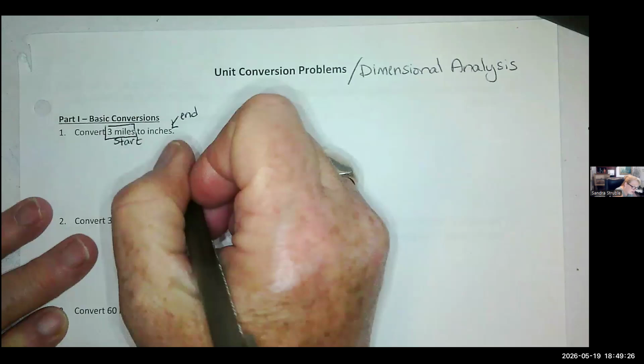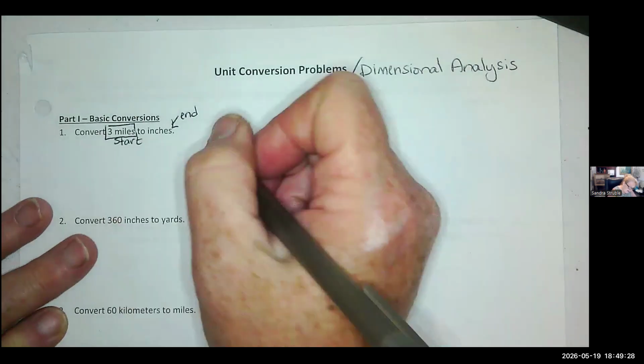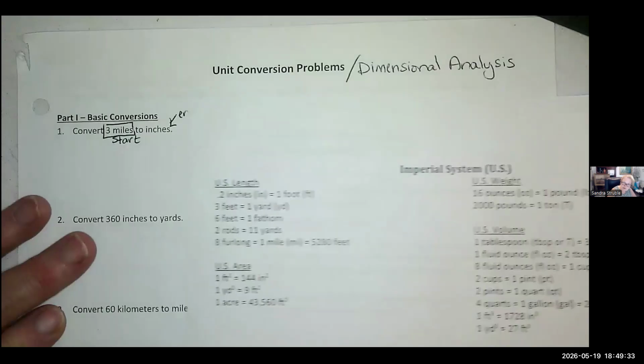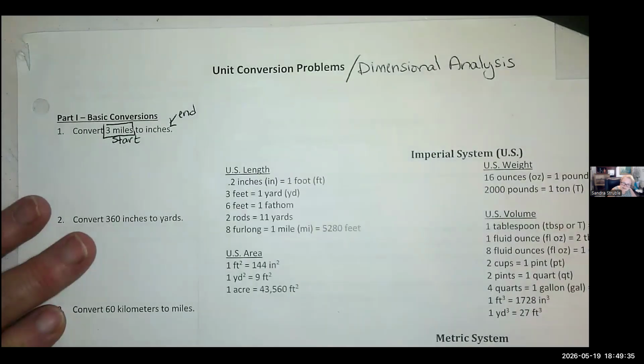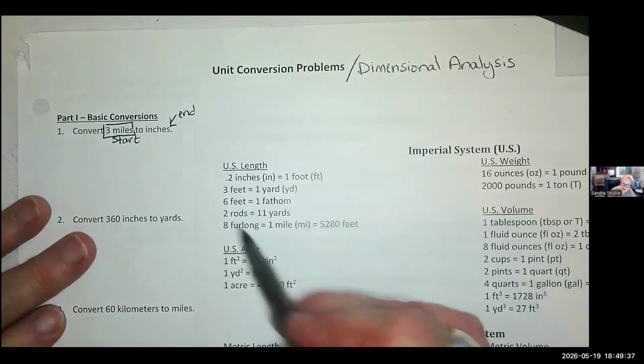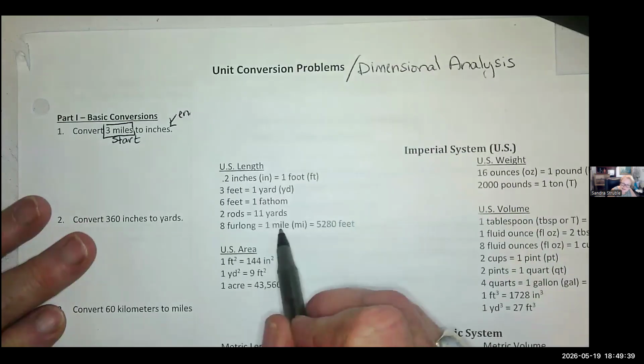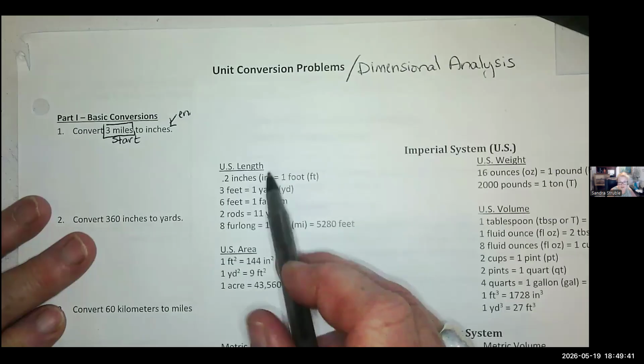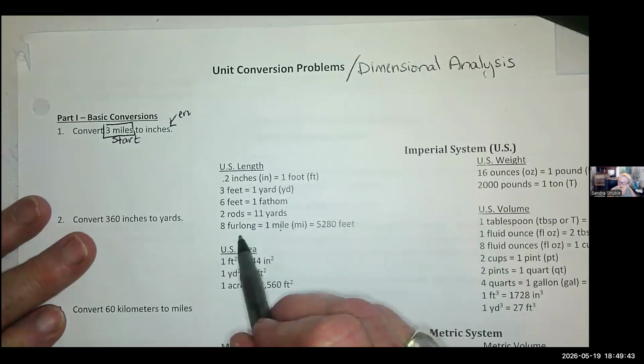Now, going to our conversion chart here, we need to find miles. Now, this is only American. Is it miles and inches? So we're strictly living in US length. Here's miles. That's the only place I see miles. So I can get to miles to furlong, which isn't going to help me, or I can get miles to feet. I'm going to use this conversion.